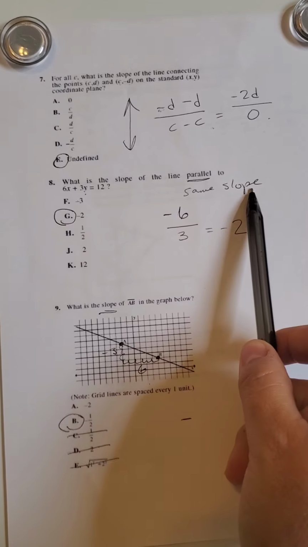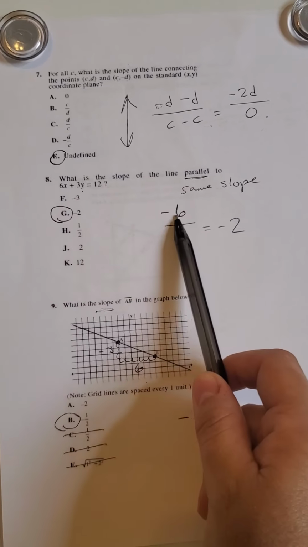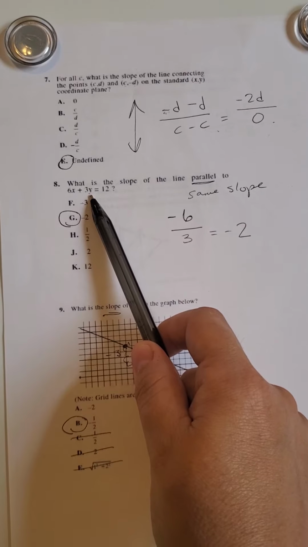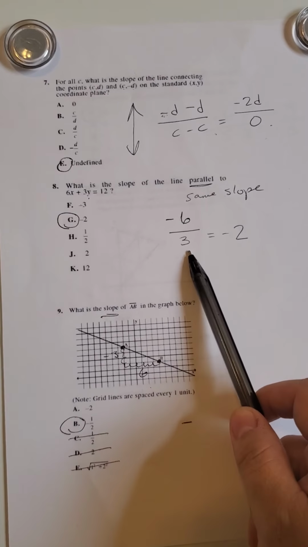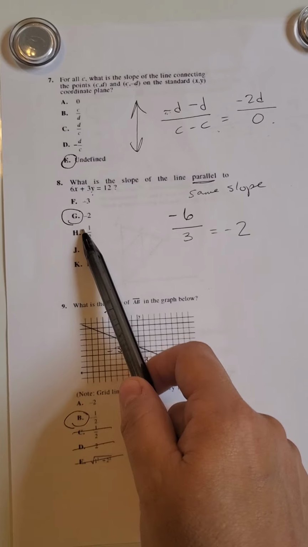Number 8, remember it says parallel. Parallel means the same slope, so I'll use my trick from before. I'll take the number in front of x, which is 6, and change its sign and make it negative, and divide by whatever's in front of y, in this case 3. So I divide that out, I get negative 2, so my answer is G.